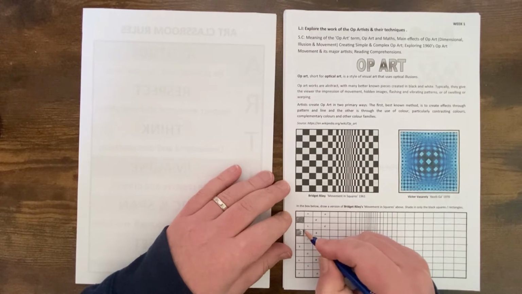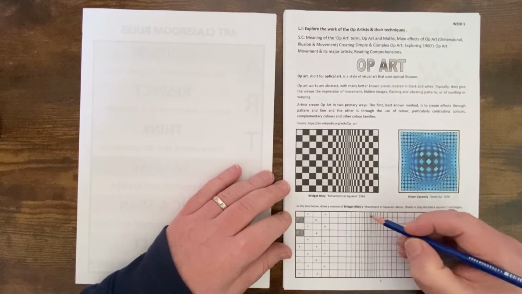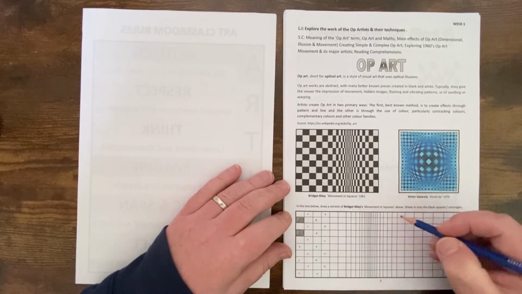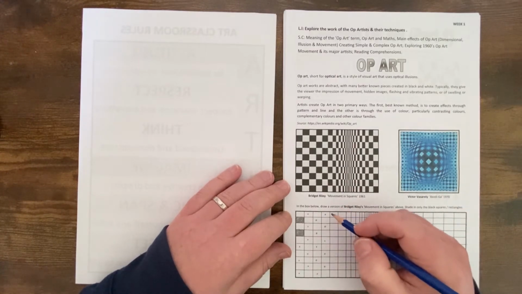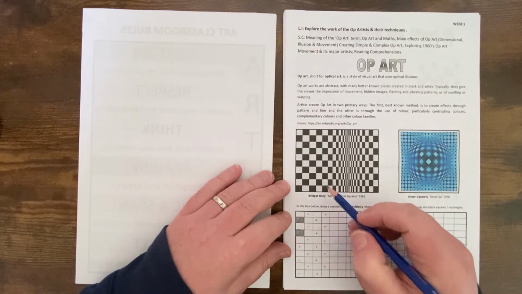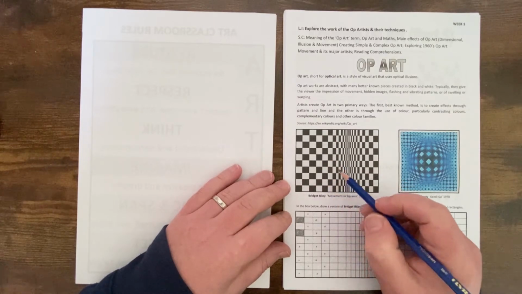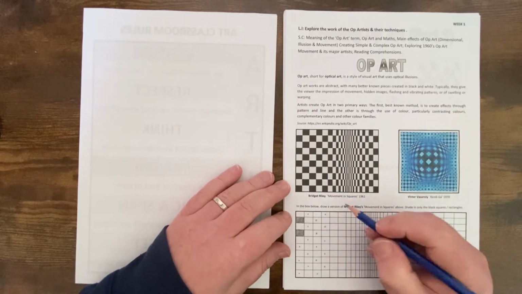So just outline the square, and you do that the whole way along, even in the little thin ones in here, right out again to the wider ones on the other side. So the basic method is to put dots in where the black squares are, and then shade those in once all your dots are done.